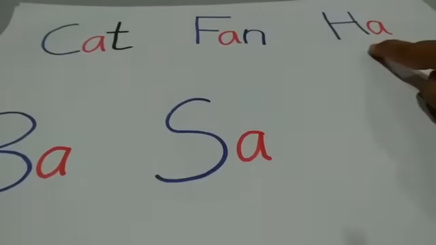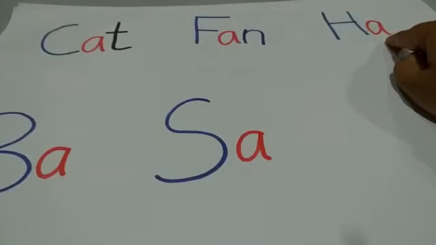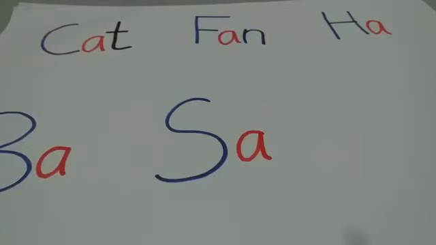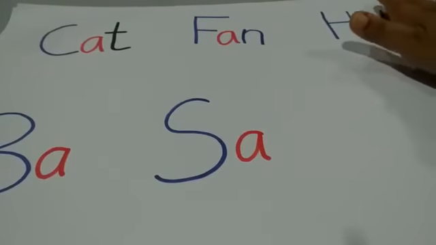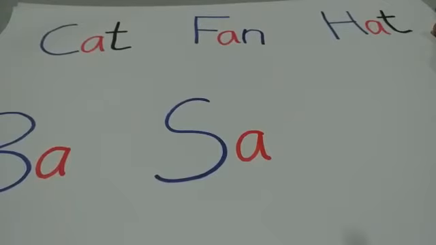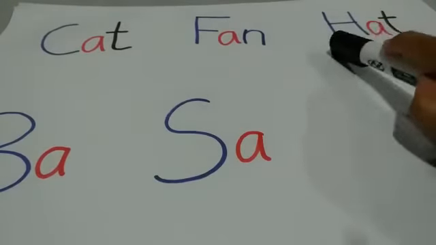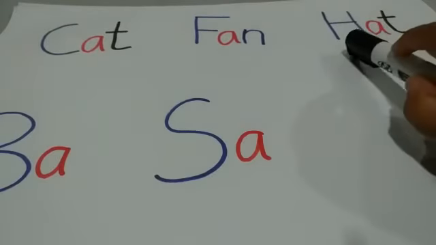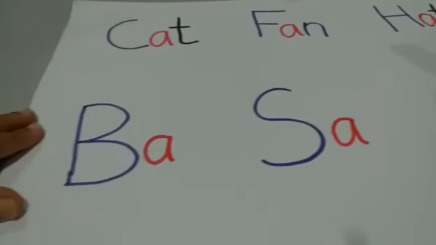Next is letter H and A. How do you say it? Ha. Okay. Now teacher is going to put one more letter to this one. What is this letter? T. How do you say? HA is ha and T. Ha, T. So when you put this together, it is hat. How do you say it? Hat. Very good. Okay, next one.